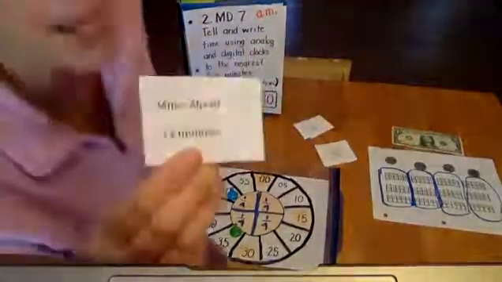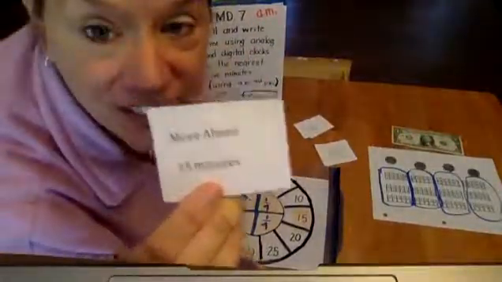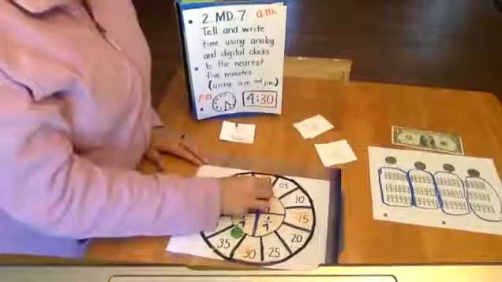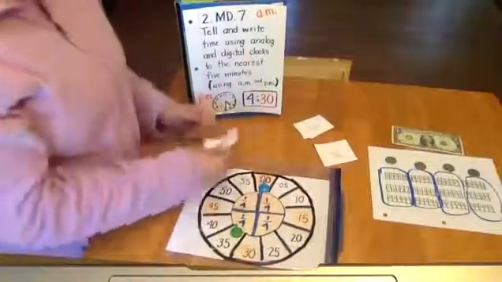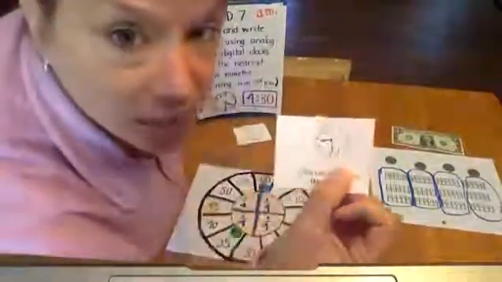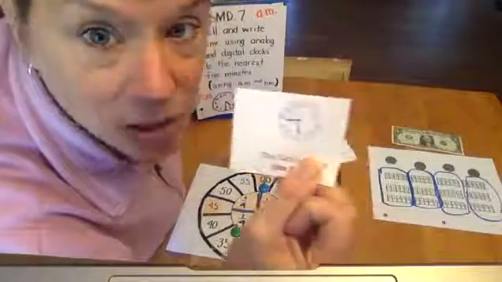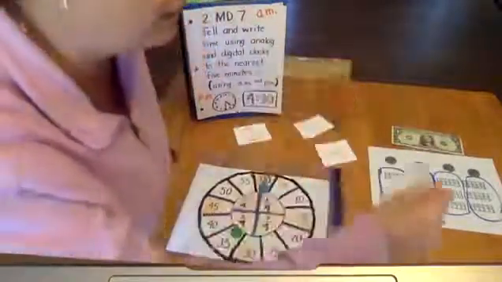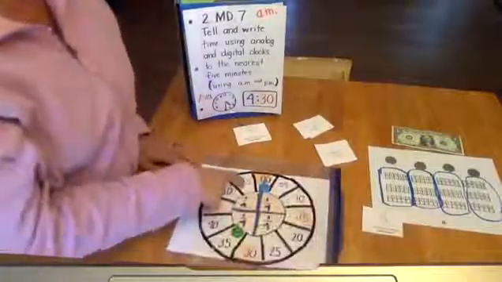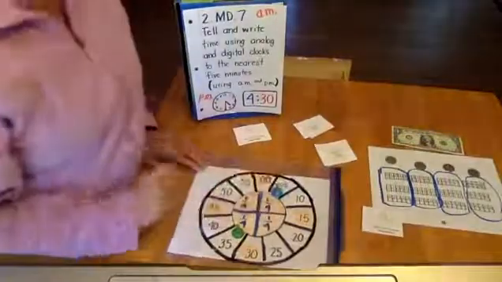All right, here's Zeb's. Move ahead 15 minutes. 5, 10. Uh-oh. Zeb gets an hour card. Remember, we're going to play to whoever gets to 2 hours first wins the game. So Zeb gets his hour card there, okay? So he went 5, 10, 15 minutes.